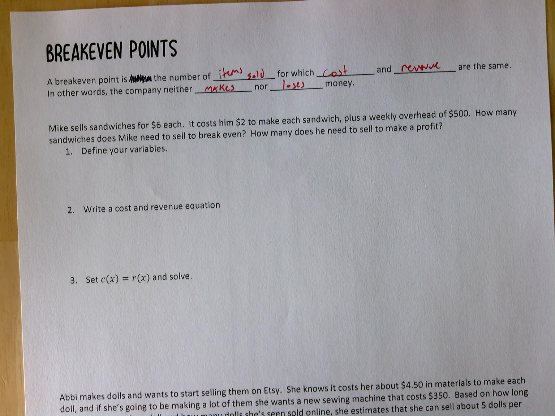Well, why do we care? Ideally, you wouldn't want your company to just break even. If you're selling a product, you want to be making money. Well, break-even points are important because they tell you what your minimum goal has to be to not lose money. So it gives you the idea that anything more than this, you're going to make money, and anything less than this, you're going to lose money. So that's why it's an important thing to be working with.